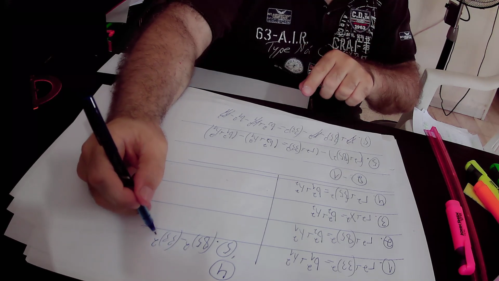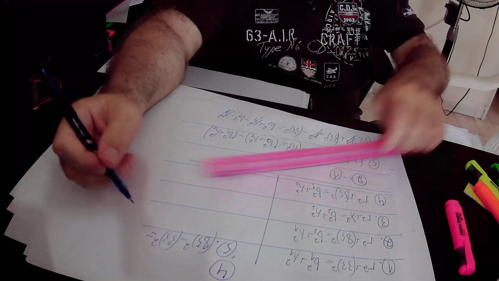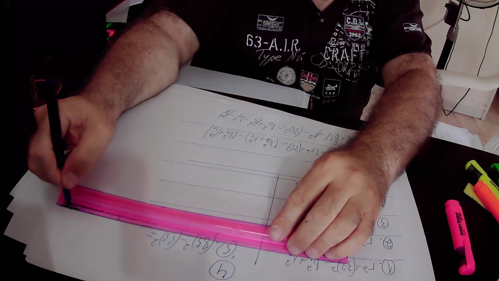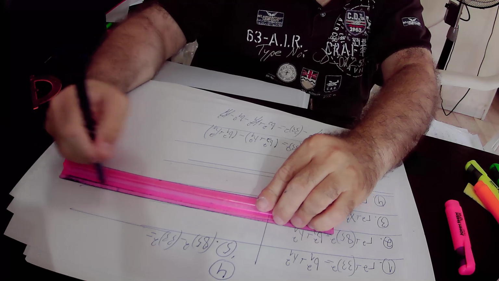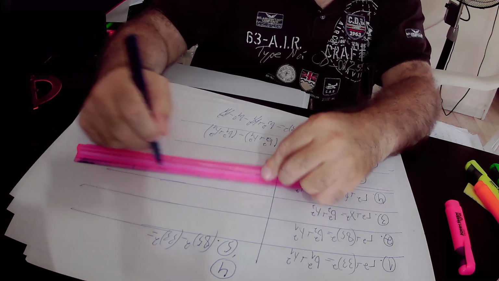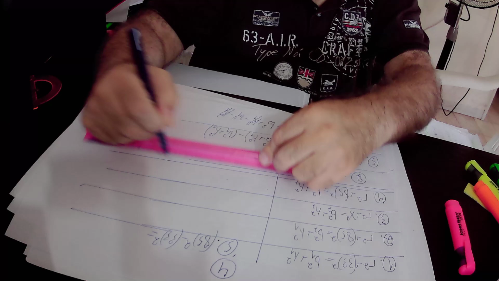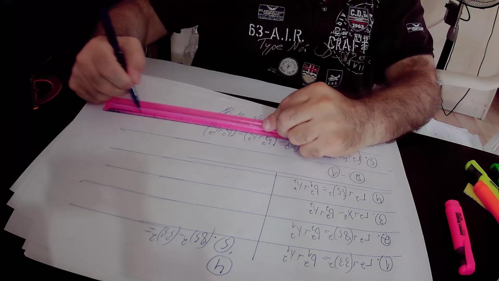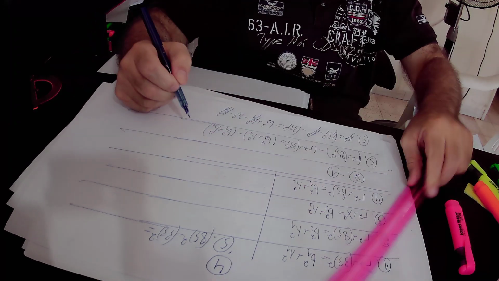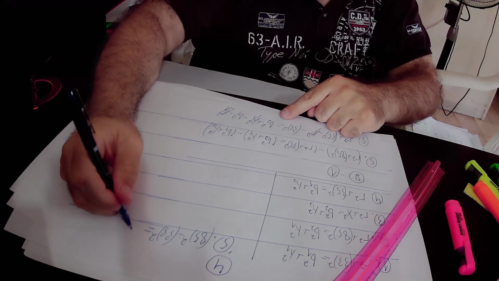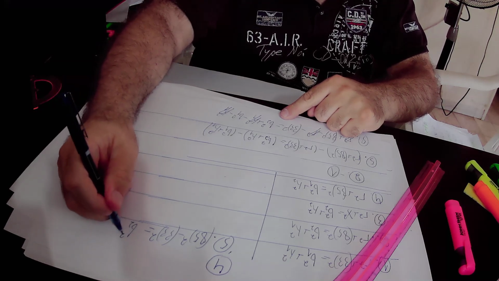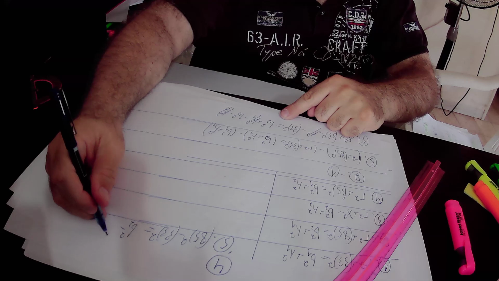On the other side of equation number 5, we are left with B2 squared minus B1 squared.